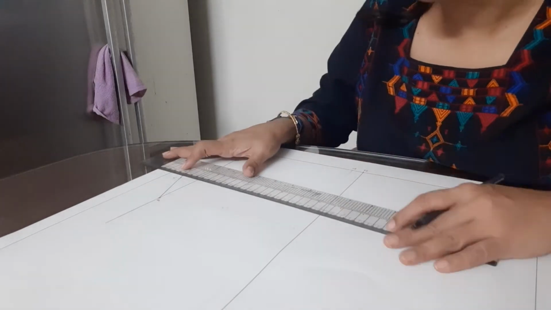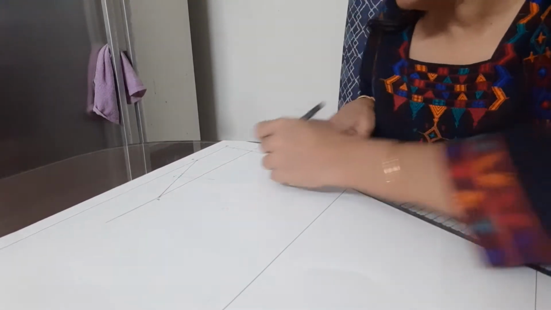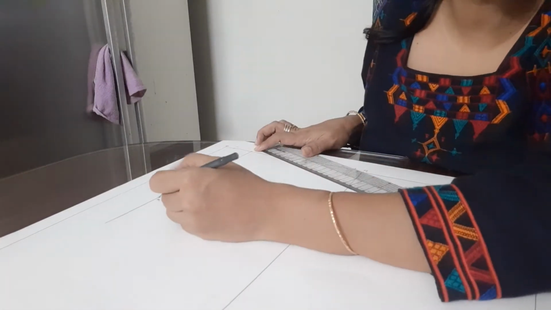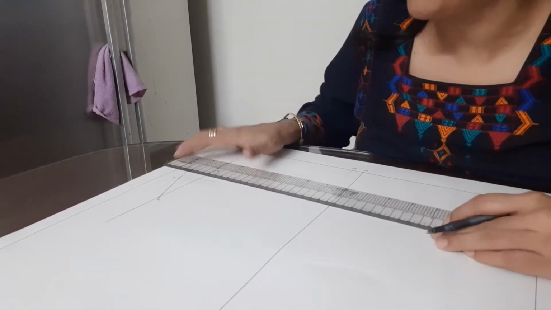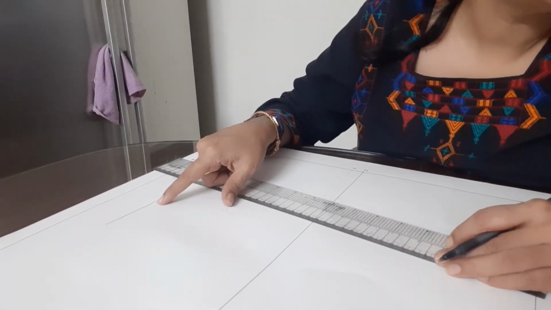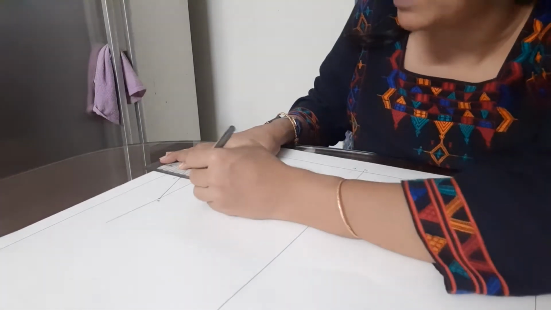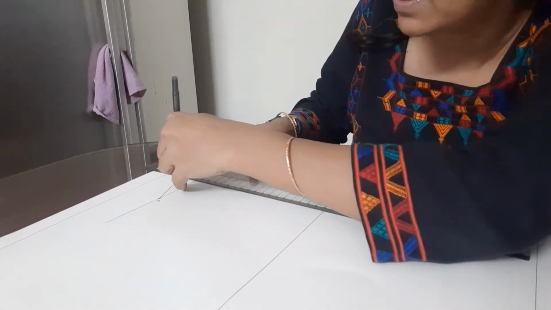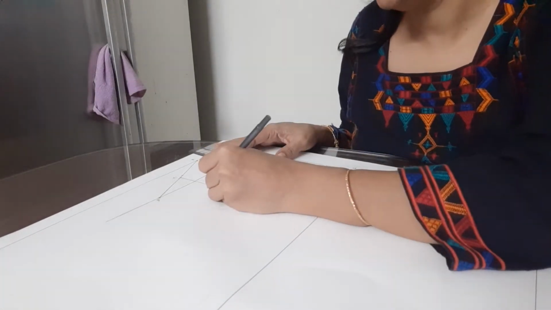Now from 12, drop a line which is perpendicular to the line from 10 to 11. Mind you, it is not perpendicular to 12. It is perpendicular to the line from 10 to 11. Okay, so you drop your perpendicular. The line should be approximately 5 centimeters long, right?